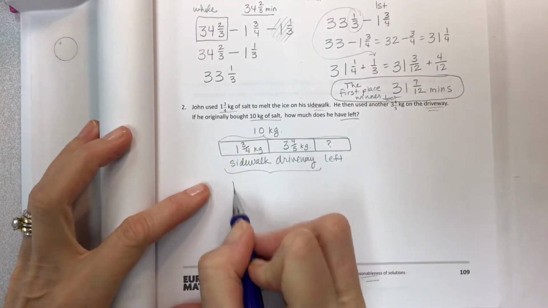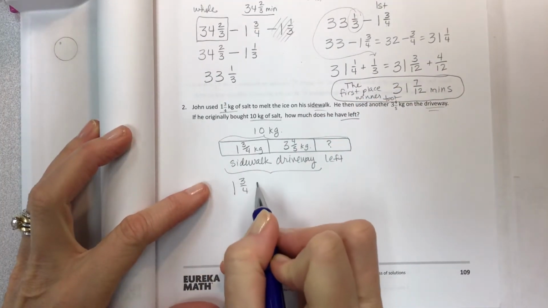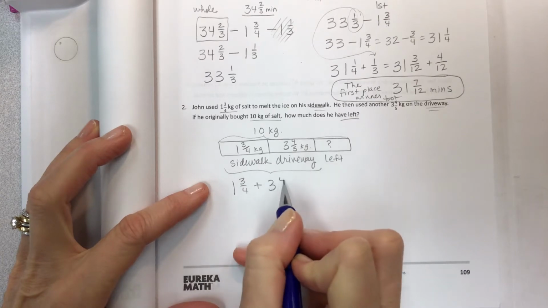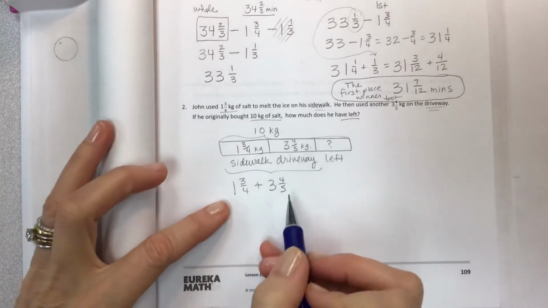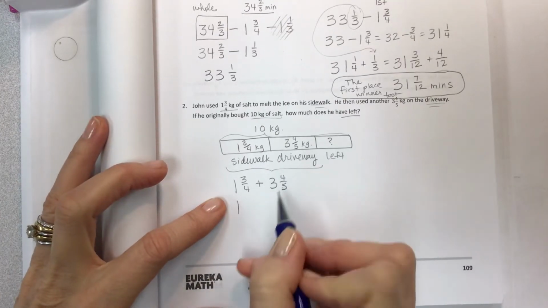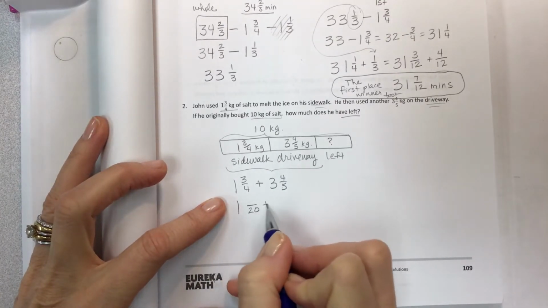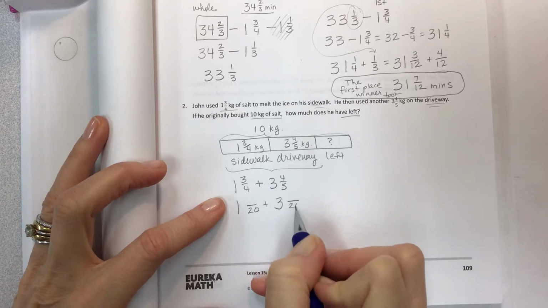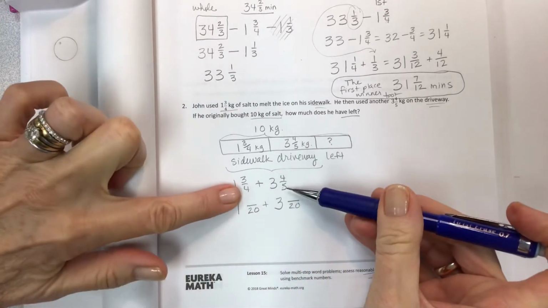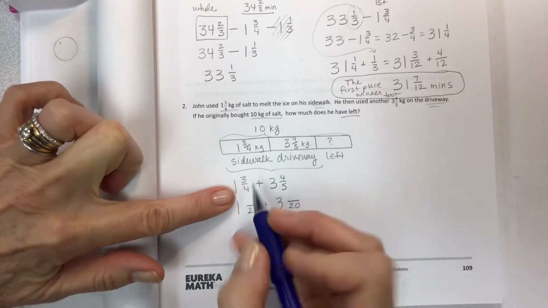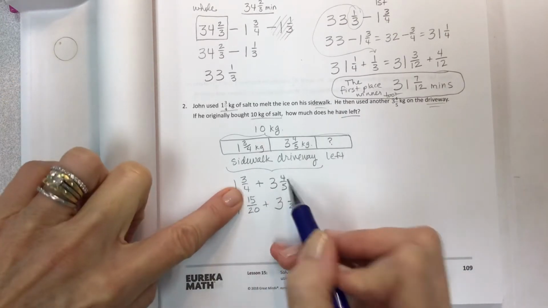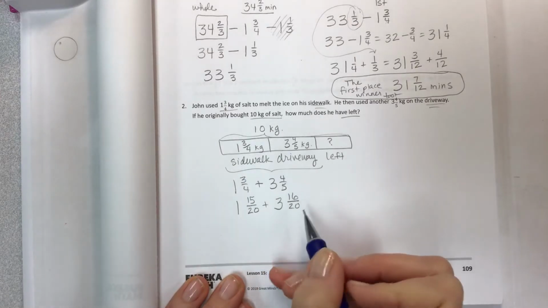So it basically helps you set up your problem. So we're going to do 1 3/4 plus 3 4/5. I need to have a common denominator, and hopefully you know that 20ths is our lowest common denominator for 4ths and 5ths. Just happens to be the other number that is the scale factor, so we can multiply 5 times 3 and get 15 here, and 4 times 4 and get 16 there.